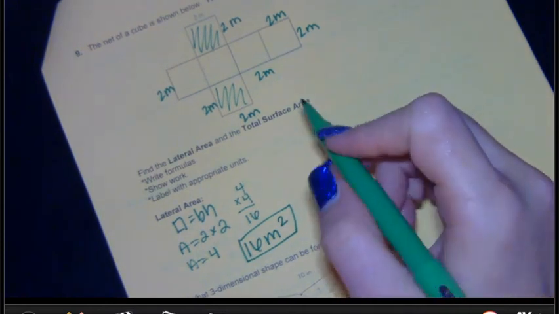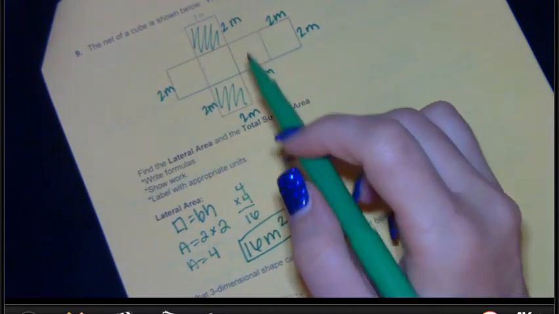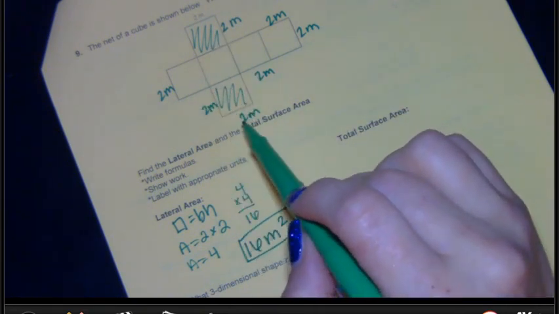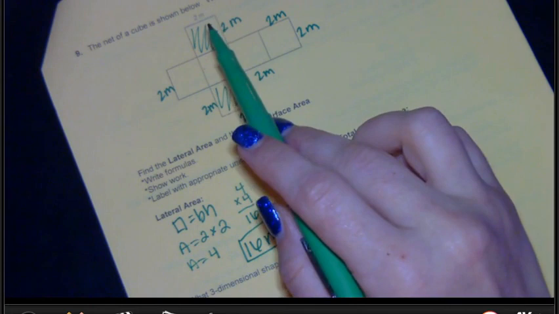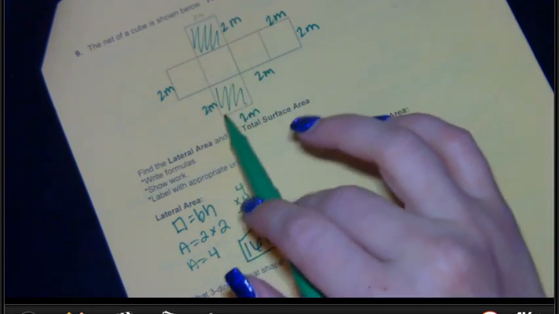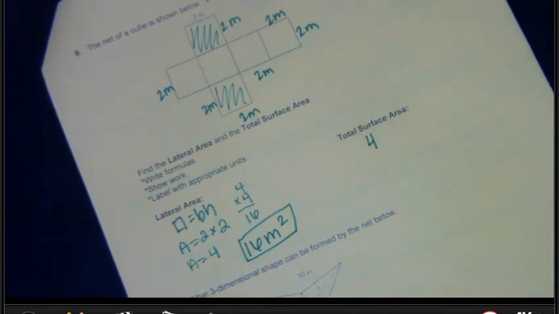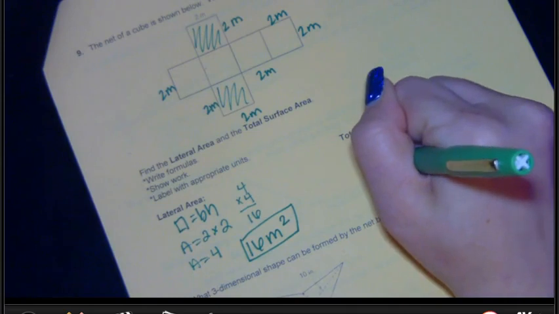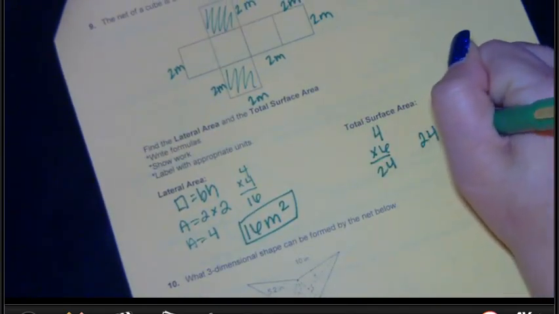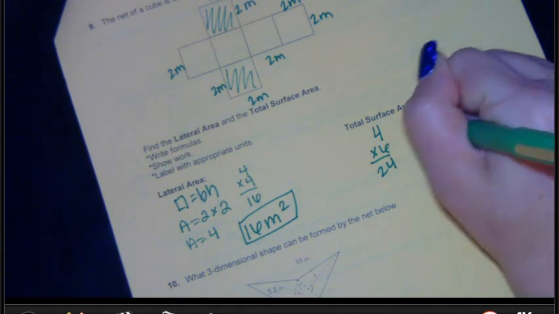Then I've got to find the total surface area, which is adding the lateral area to the area of my bases. I can either do 2 times 2, 4, and do that times 2, which is 8. Or since they are all the same, and I see that there are 6 squares, I know that the area of 1 is 4, and I can just do 4 times 6, which gets me 24, giving me a total area of 24 meters squared.